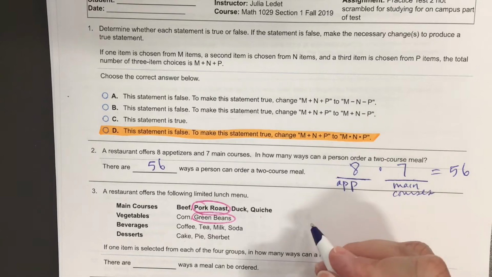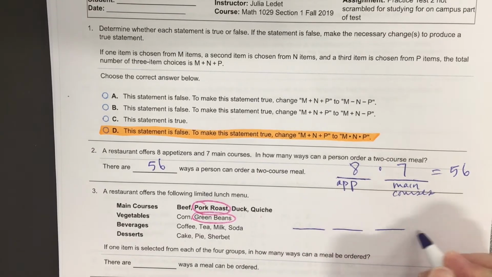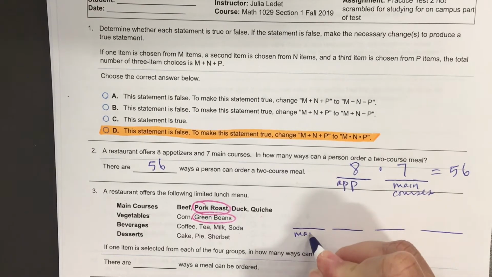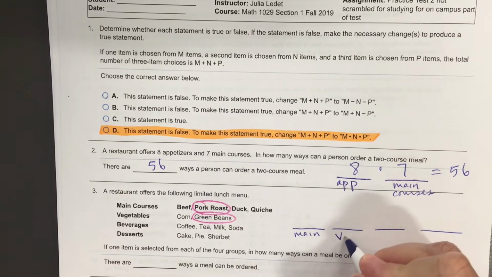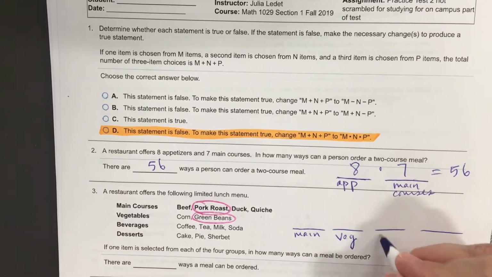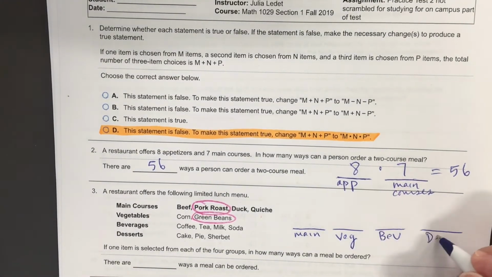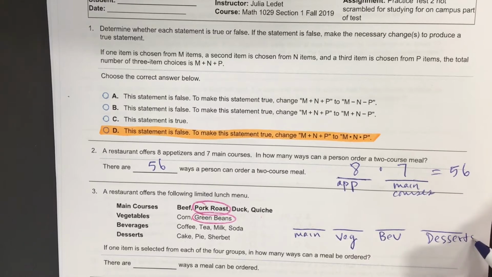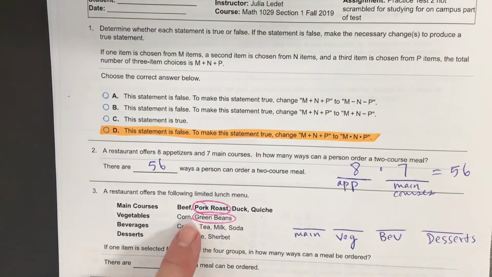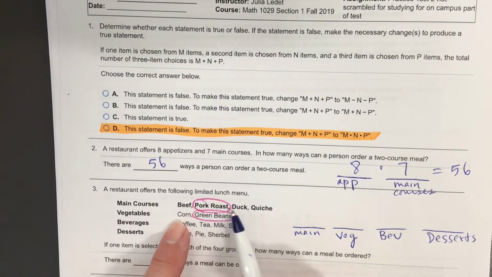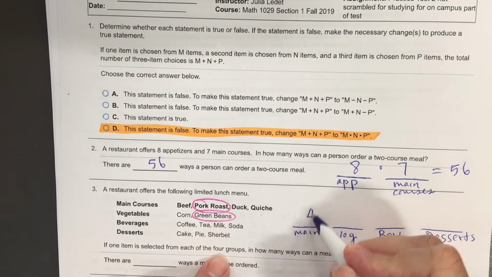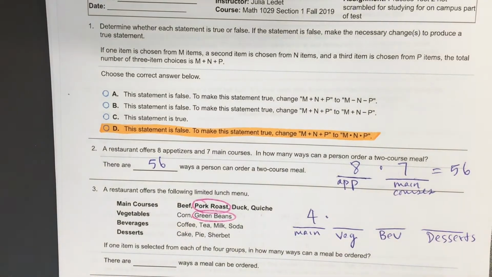Well, let's put up the 4 blanks. 1, 2, 3, 4. First blank is for the main courses. The second blank is for the vegetables. The third blank is for the beverages. And the fourth blank is for desserts. Main courses: 1, 2, 3, 4. So put a 4 in the blank for main courses. For the vegetables, 2.